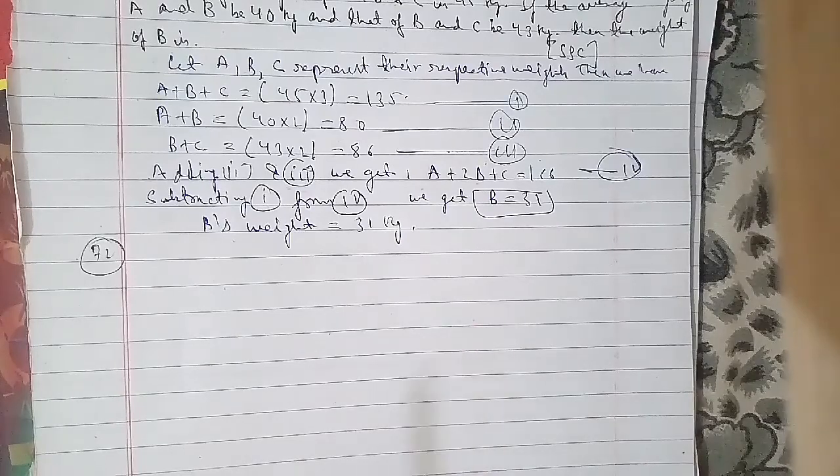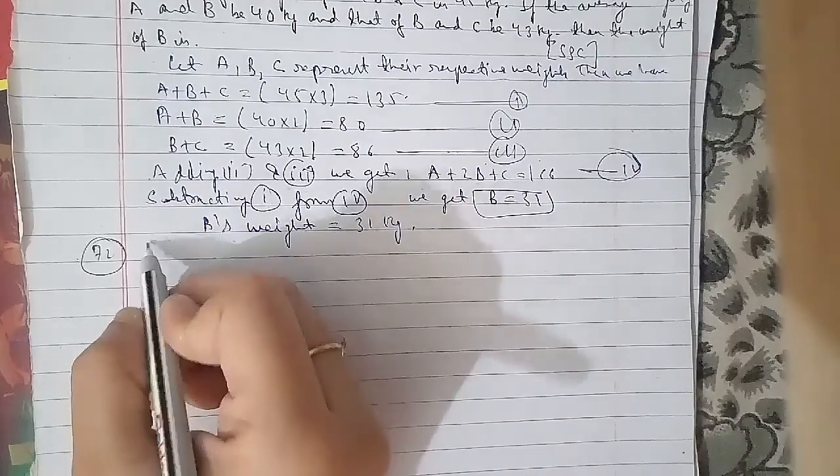The monthly income of P is... This has been asked in your RRB examination paper. The options we have are 3,500, 4,000, 4,050 and 5,000.